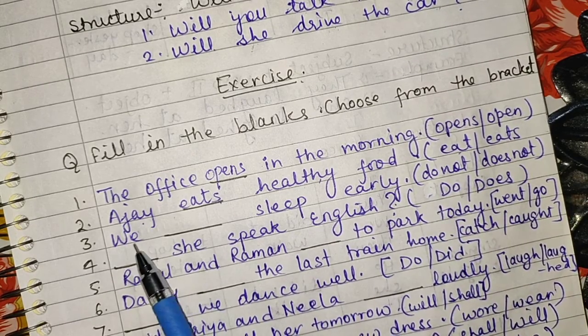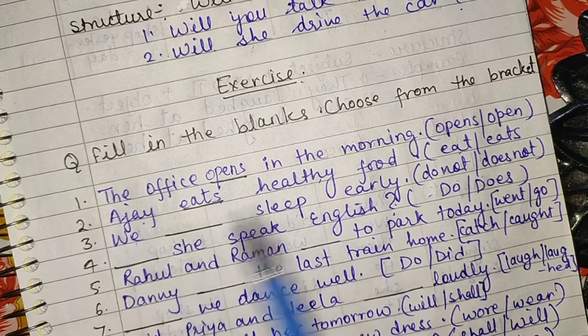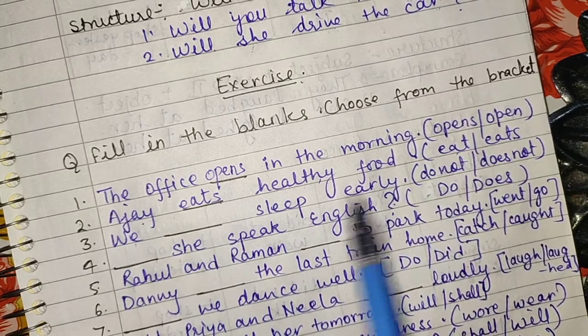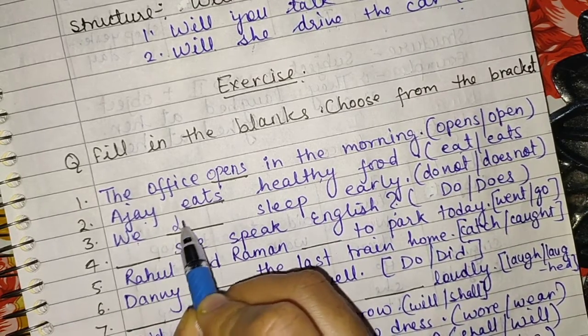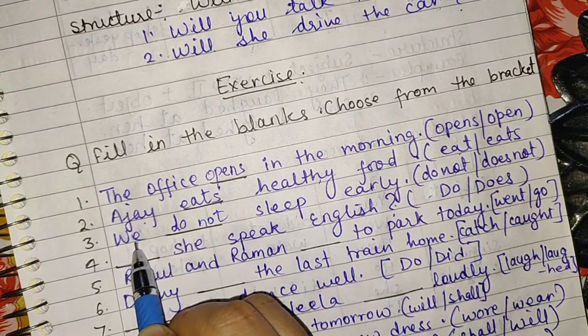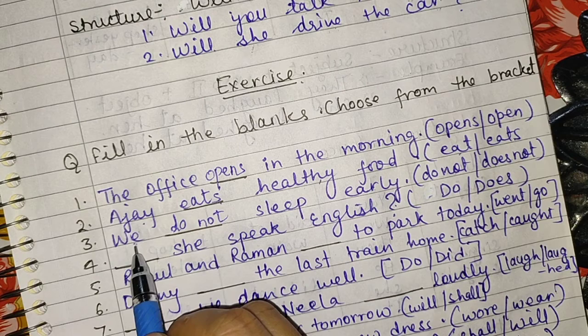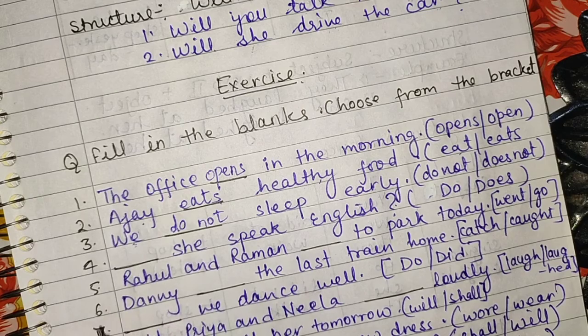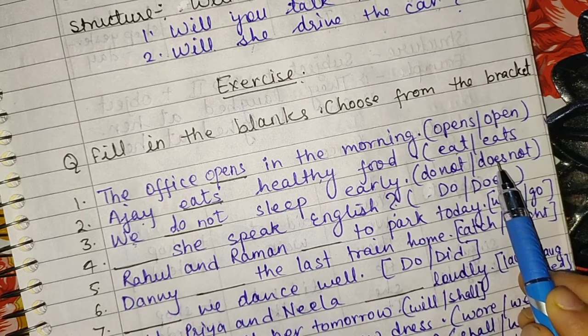You should know that if the subject is plural, we use do not. So what will come here? We do not. Do not because of the plural subject here. If there was some person's singular name, or she, he, it, then the answer would be does.